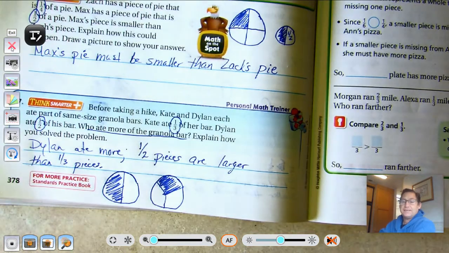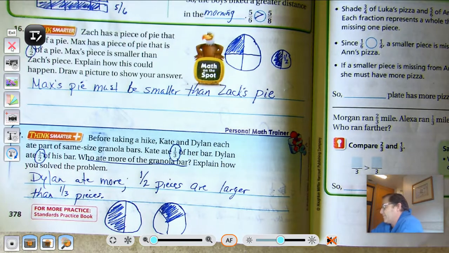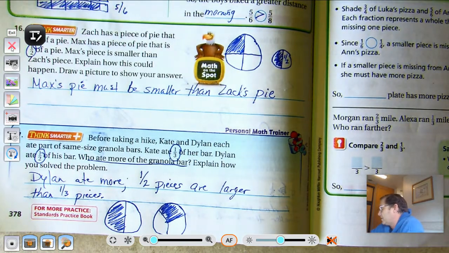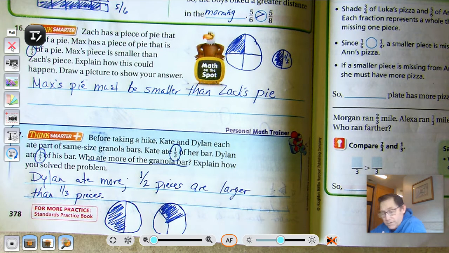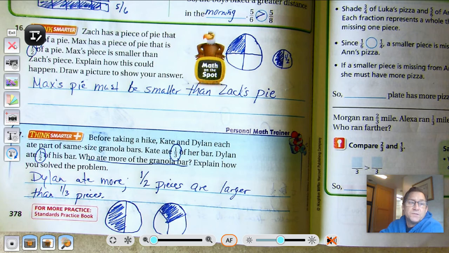Okay, so that's it for lesson 9.3. In our next lesson, we're going to compare fractions, continue with our work on comparing fractions. So until then, may the numbers always be in your favor.